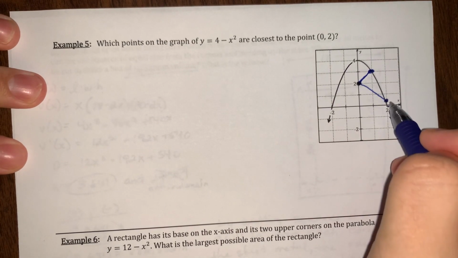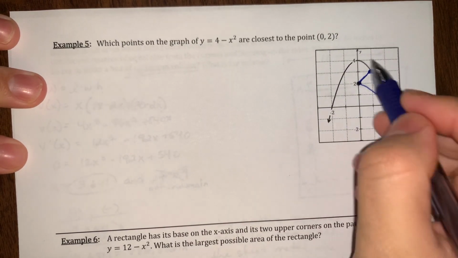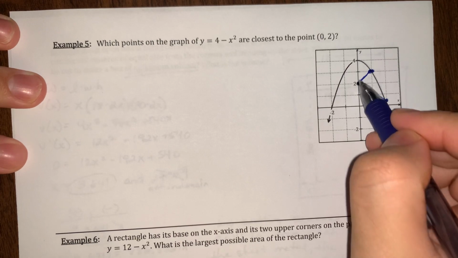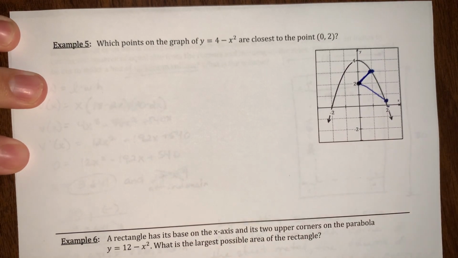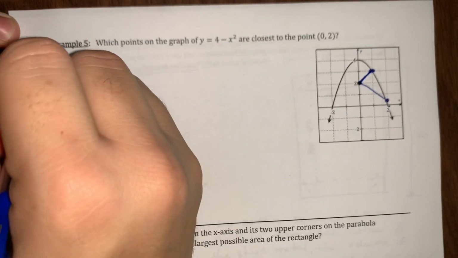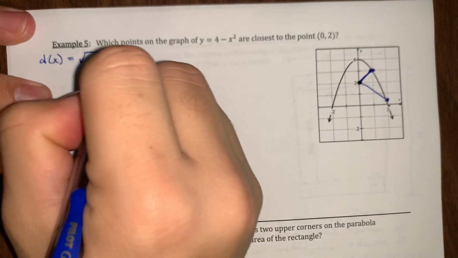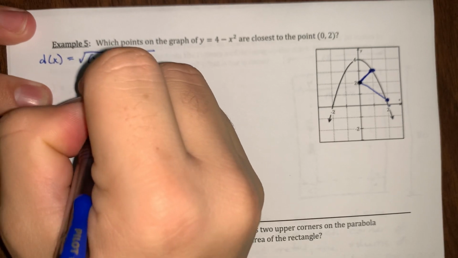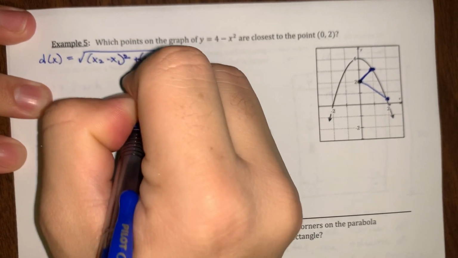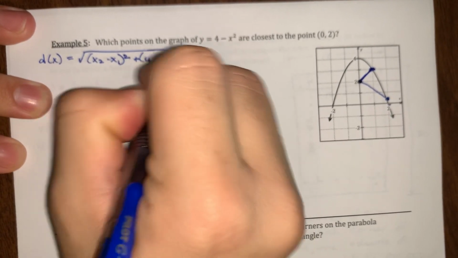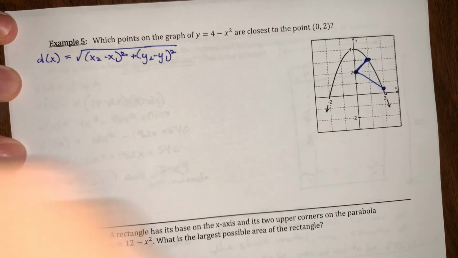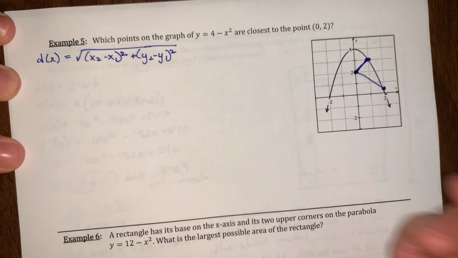So I know that the function is such, and then the point is still going to be (0, 2), but essentially we have to use the distance formula for this. So I'll just write the distance formula the way we're used to seeing it. It'll be x2 minus x1 squared plus y2 minus y1 squared, right? So I know I'm finding the distance between this function and that point.